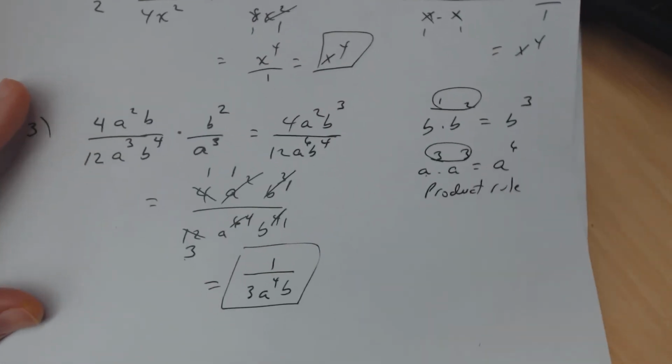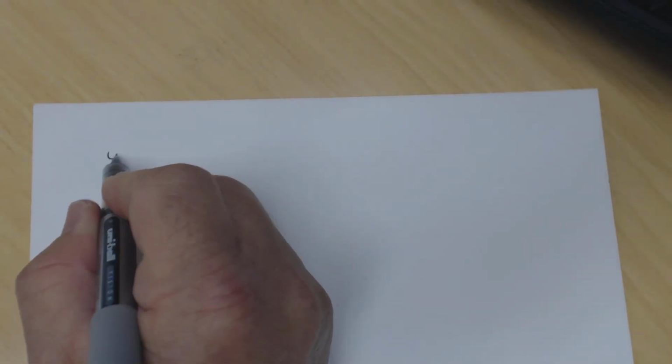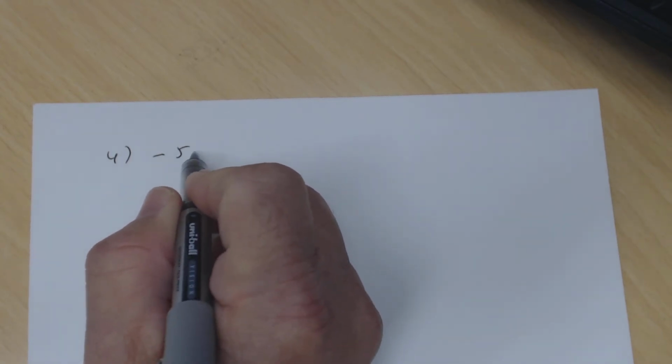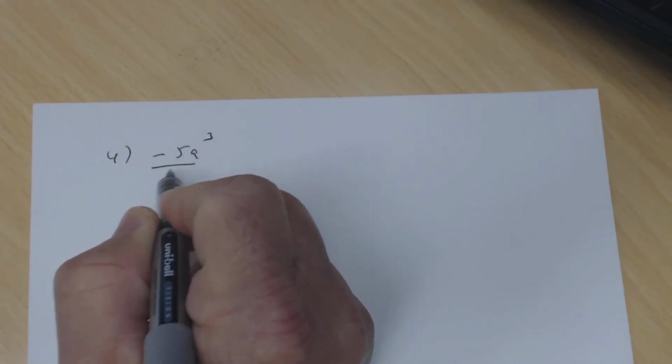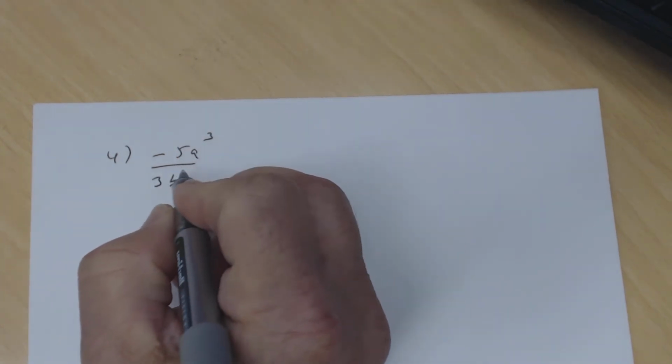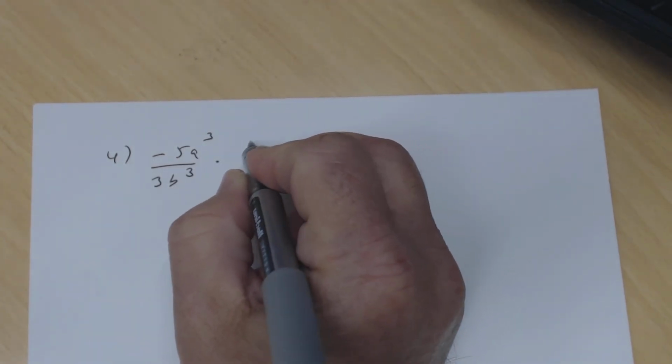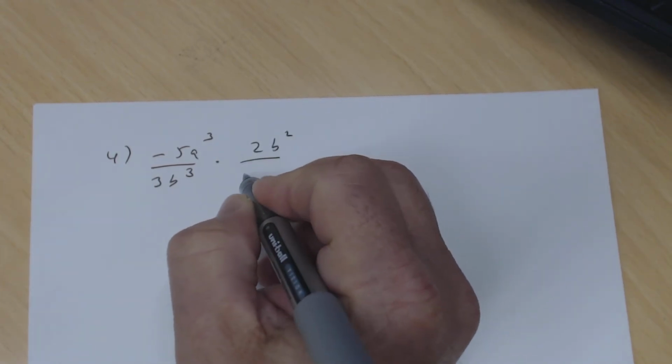Okay? All right. So let's look at a couple more, and then we'll be done with those kinds of problems. All right. Let's try and do this one. All right. So this is going to be number 4. So you have negative 5 A cubed over 3B to the 3rd power times 2B squared over 15A.